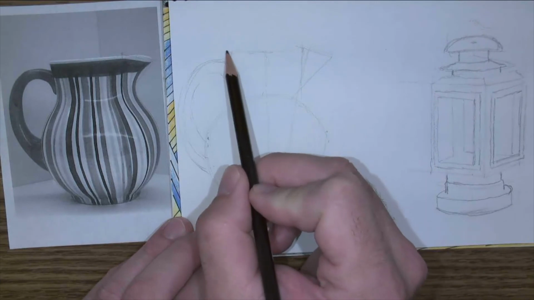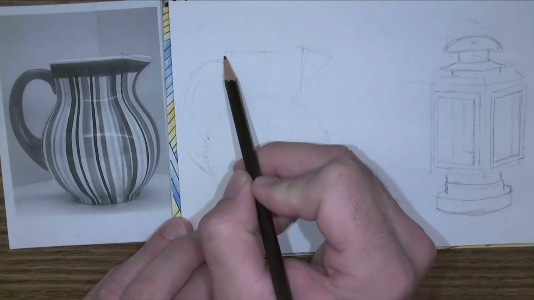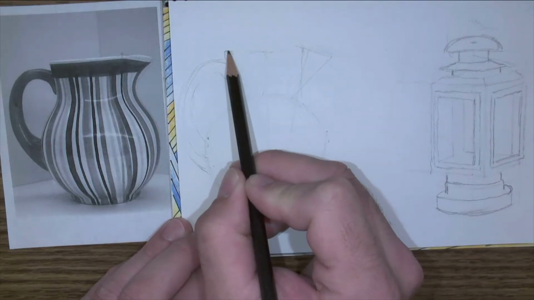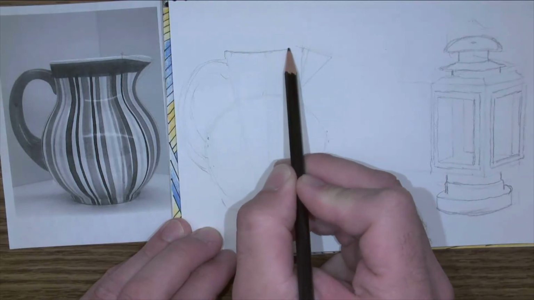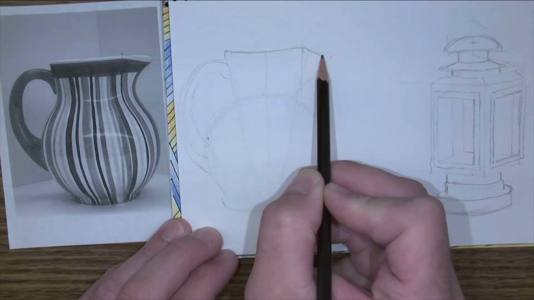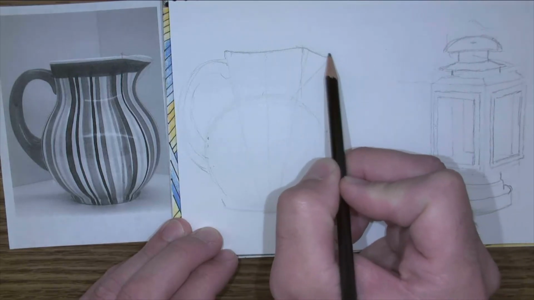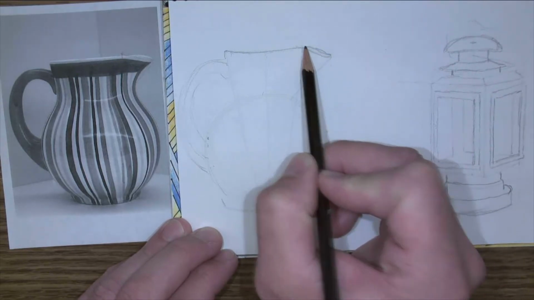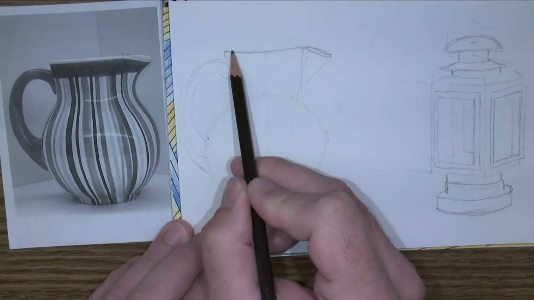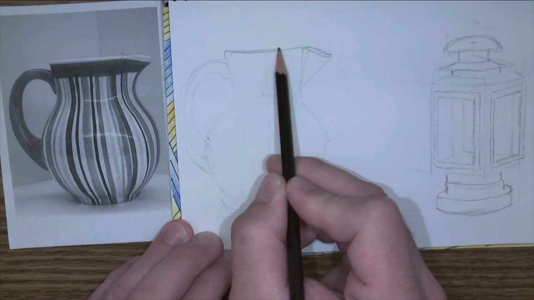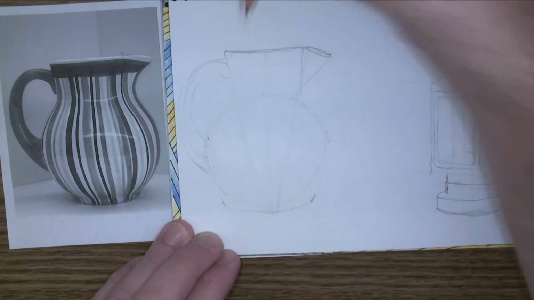So as I flesh that out with structural line, I'm having that dip come down a little bit here, it comes up, and then it follows the opening of the pitcher right there. I don't see anything inside of it because it's above my eye level, so I don't see any part of that opening.